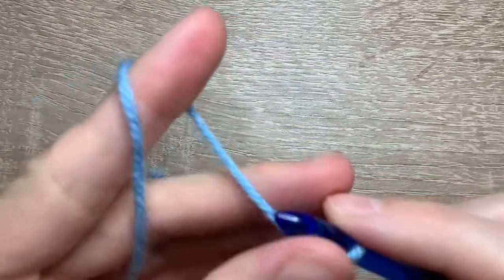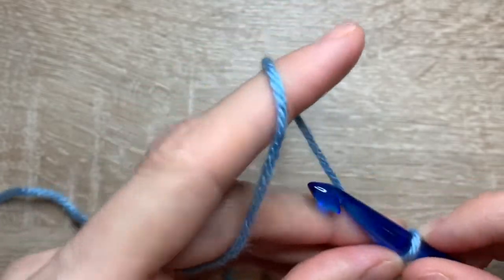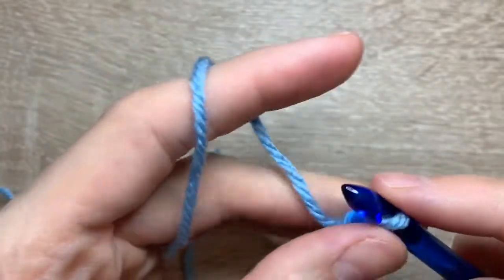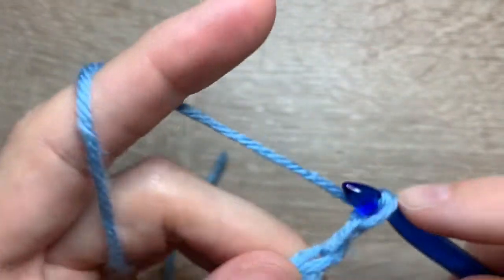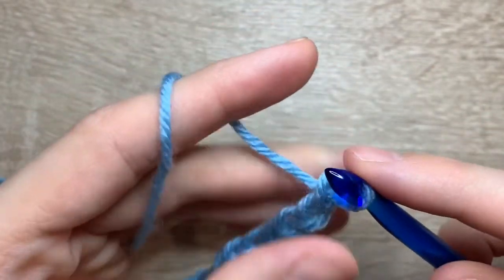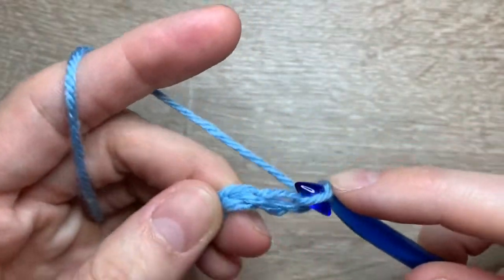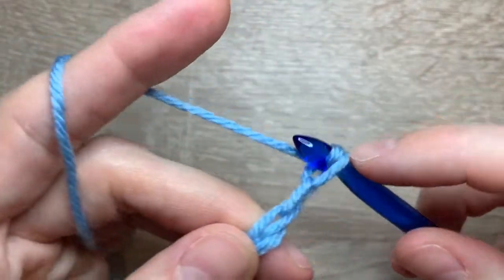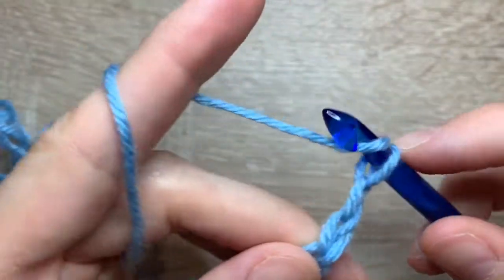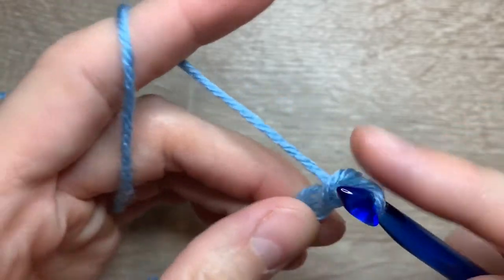chain. So for this tutorial I'm going to chain 20. 4, 5, 6, 7, 8, 10, 11, 12, 13, 15, 16, 17, 18, 19, 20.